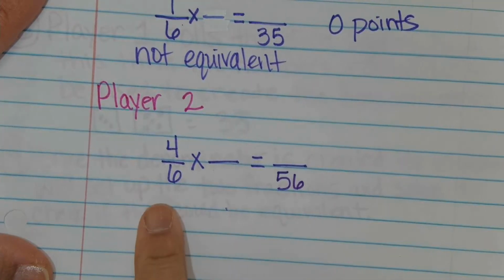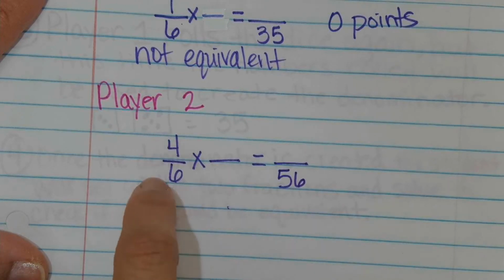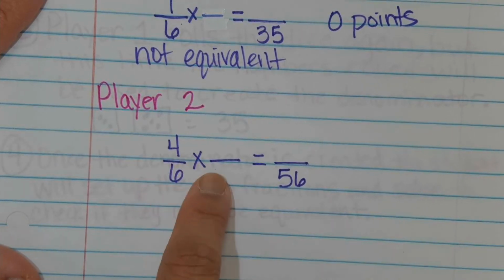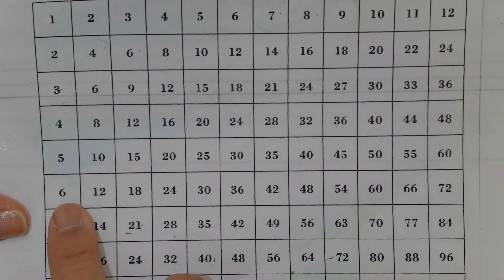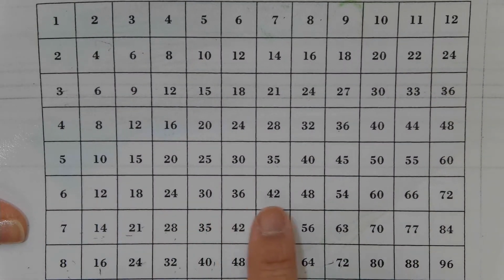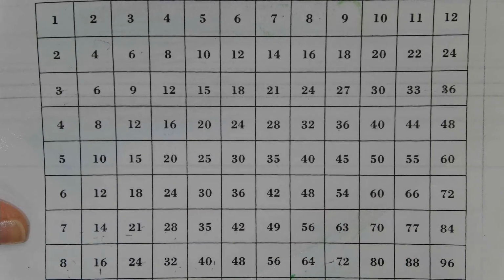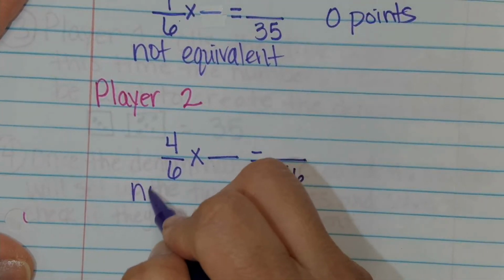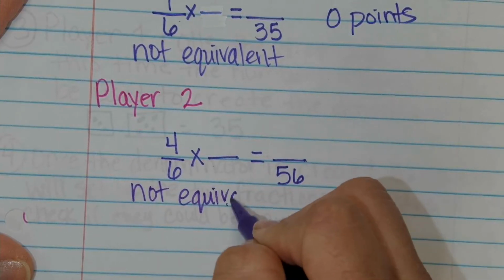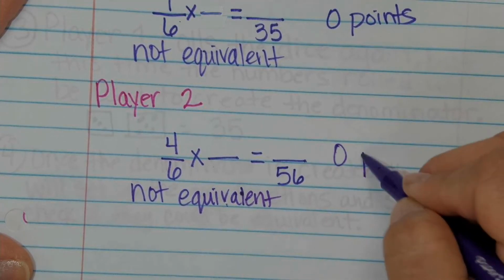So we're going to put a denominator of 52. And we're going to see, remember, we're doing this mathematically. Whatever I do to my numerator, I do to my denominator, vice versa. Whatever I multiply my denominator by, I do to my numerator. So 6 times what equals 56? So again, let's look at our multiplication chart. Here's my 6, 6, 12, 18, 24, 30, 36, 42, 48, 54, and then 60. So I cannot multiply by anything to get to 56. So again, these are not equivalent. So player 2 gets 0 points.